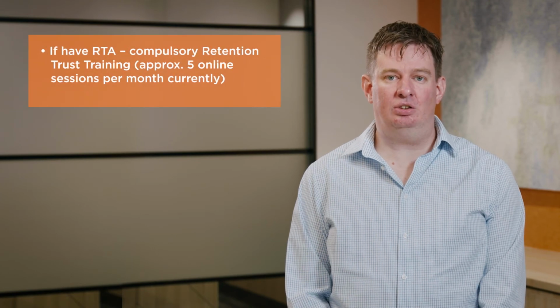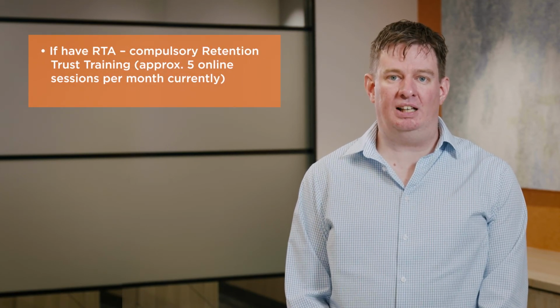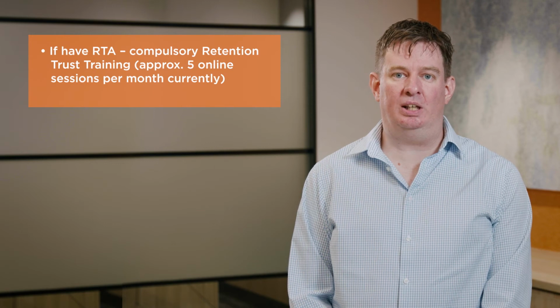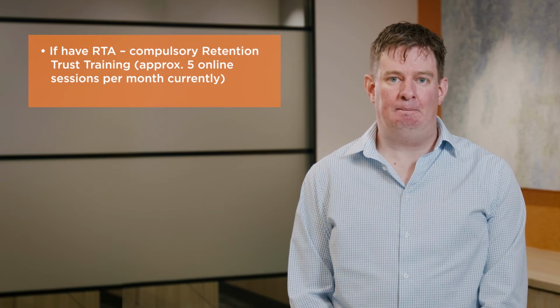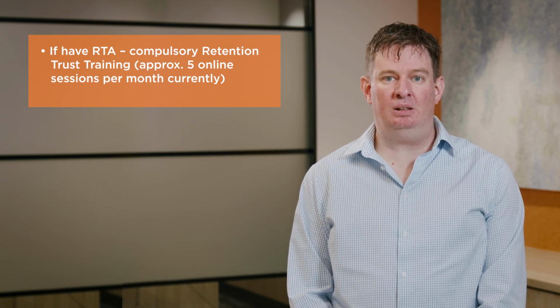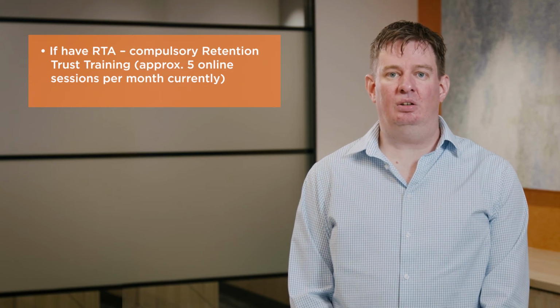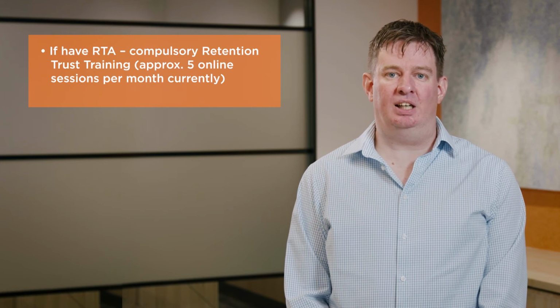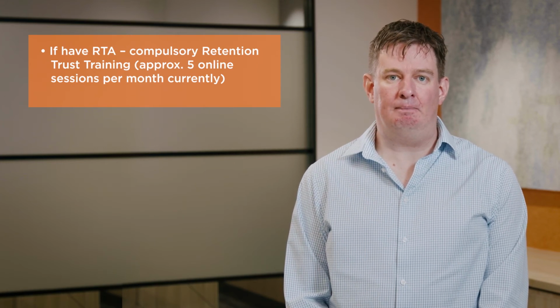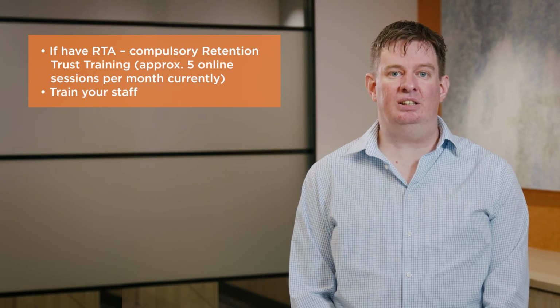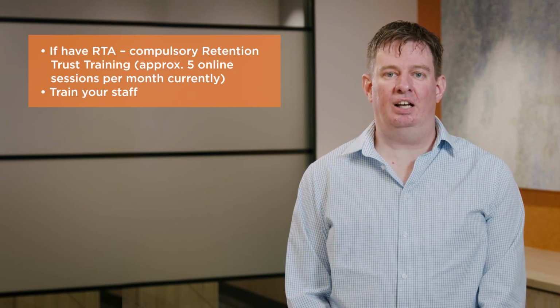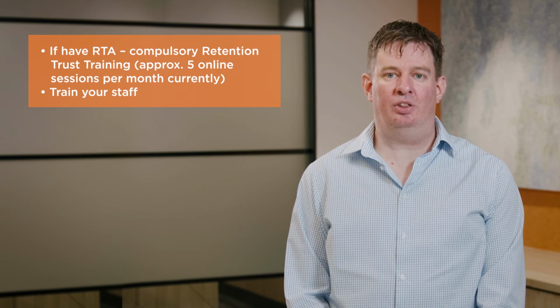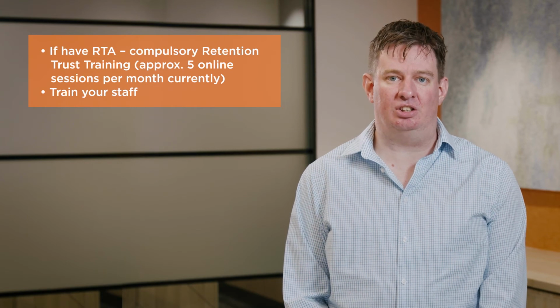If you have a retention trust account, there is compulsory training that must be done within a quick time frame of opening the account. This is online training at the moment that goes for 2 hours, and you can register on the QBCC website. There are approximately 5 training sessions per month. In addition to that, you're going to need to train your staff on how to record all the entries and what they need to do in relation to these changes.